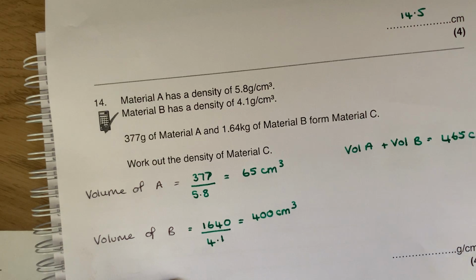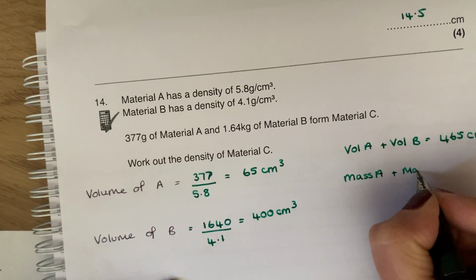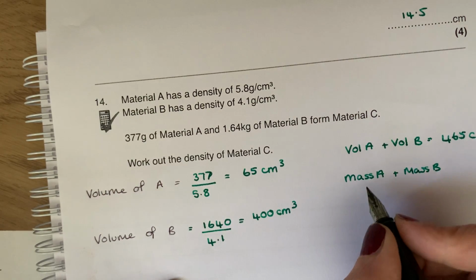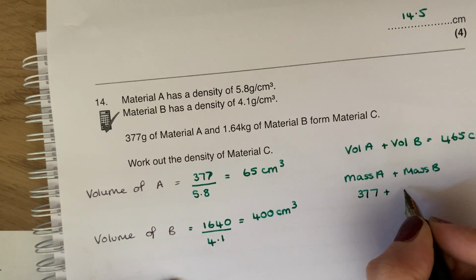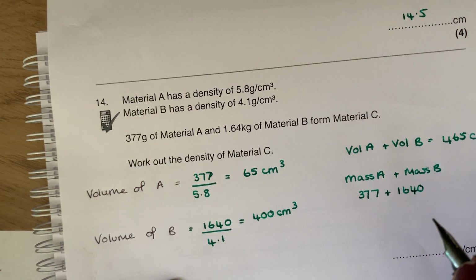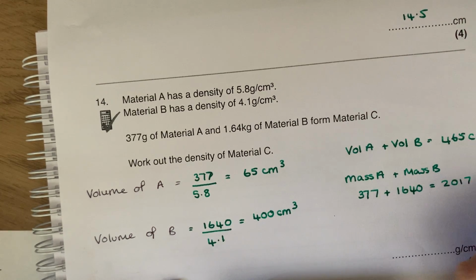And the two masses, so I've got the mass of A plus the mass of B. So the mass of A is 377 plus 1640, which gives me a total of 2017. So the two masses are added together to make that.